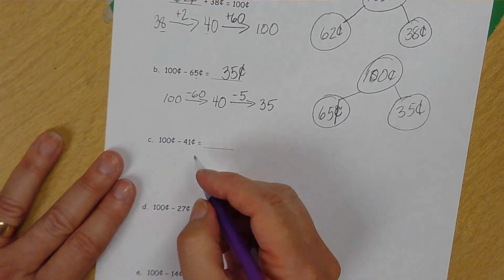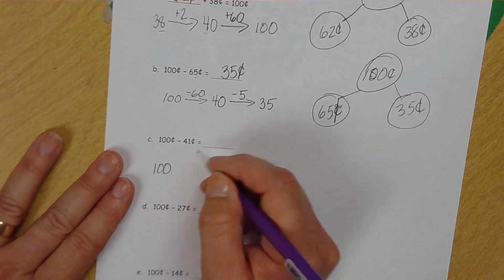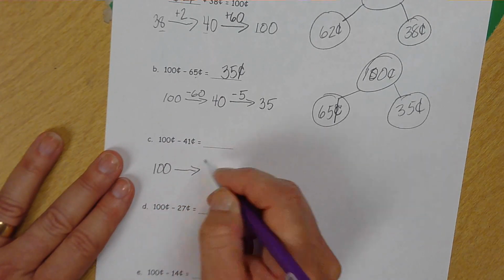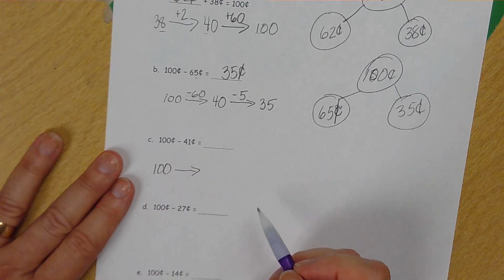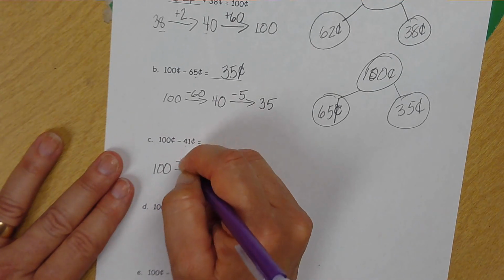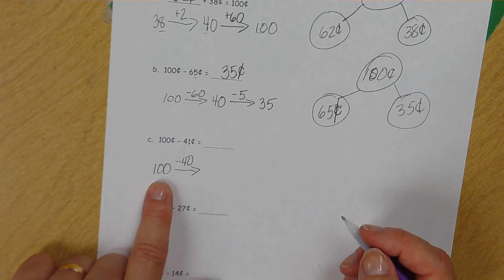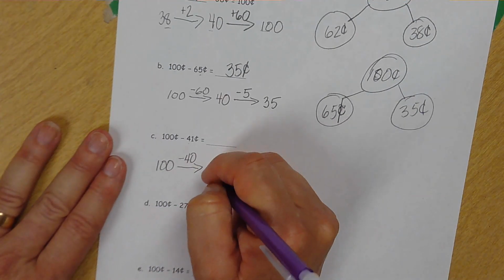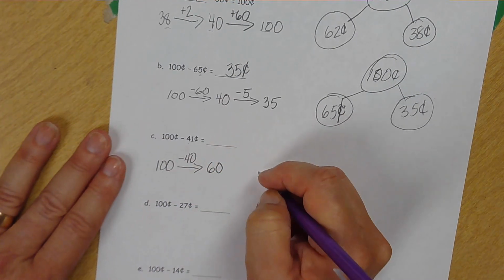Let's do another one. We have 100. We're going to take away 41 cents. 40 cents is easier to start with. So I'm going to take away 40 cents. 100 minus 40 is 60.